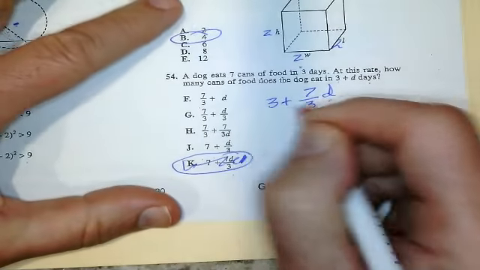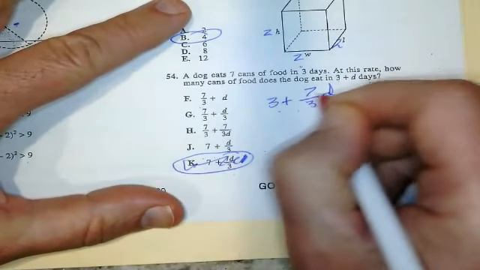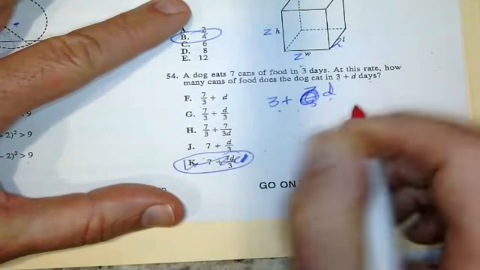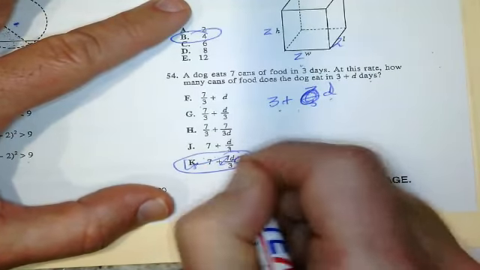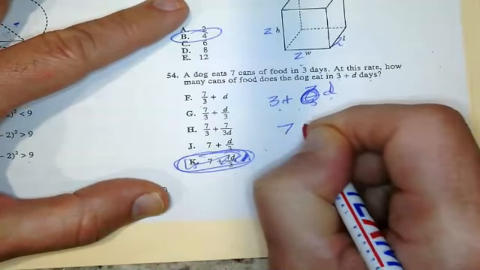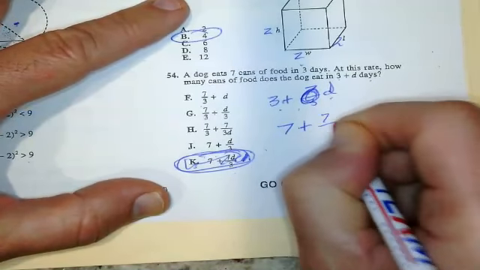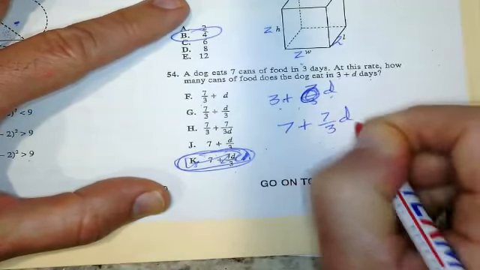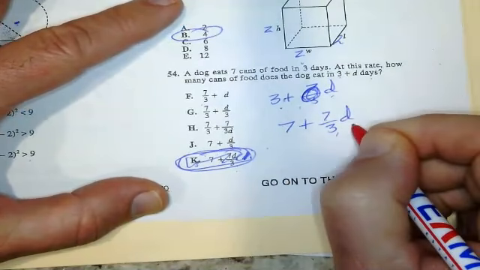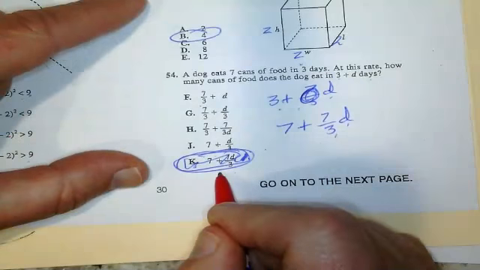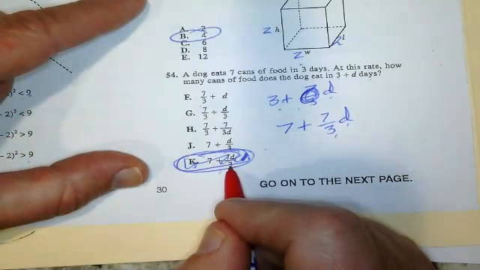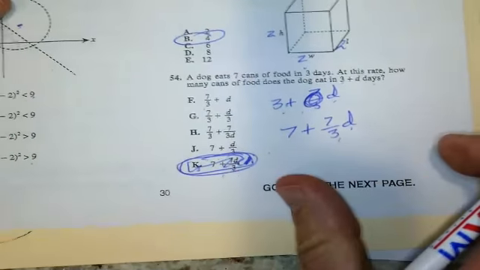It's supposed to be 3 plus D days. Sorry. So in 3 days, they ate 7 cans. This is the right answer. So it's 7 plus, our new ratio is 7 cans for every 3 days, or 7/3 for every day. Anyway, sorry about that. 54 is K: 7 plus 7D over 3. Whew, mercy. It's been a long day.